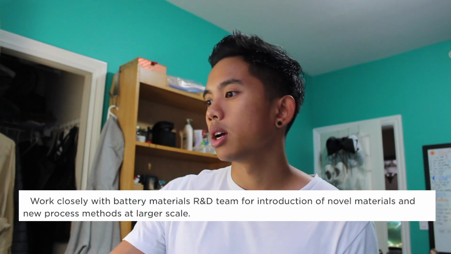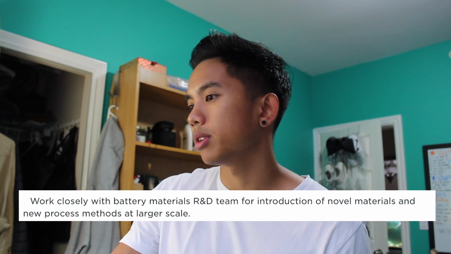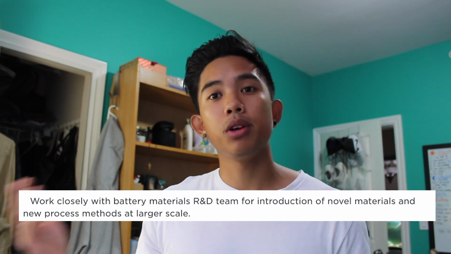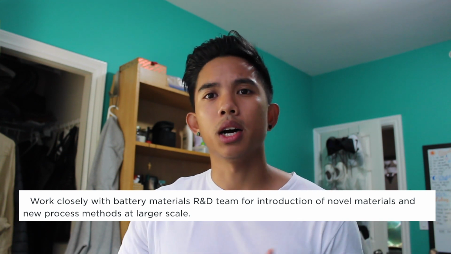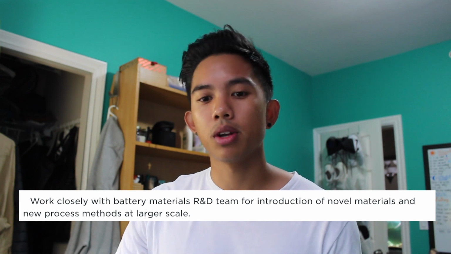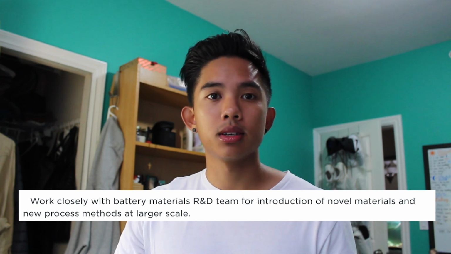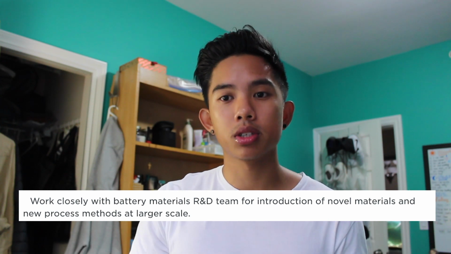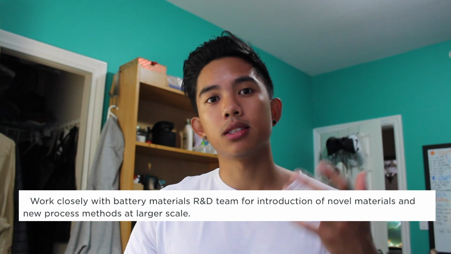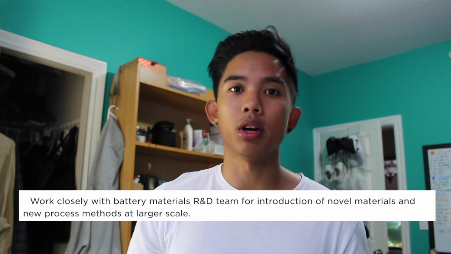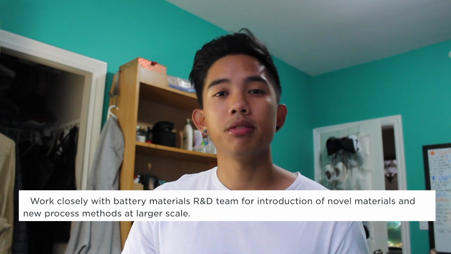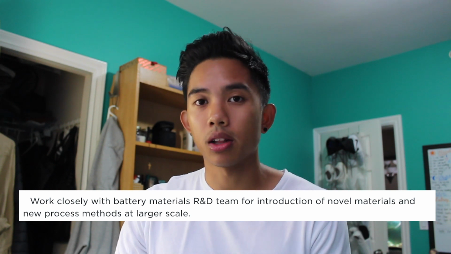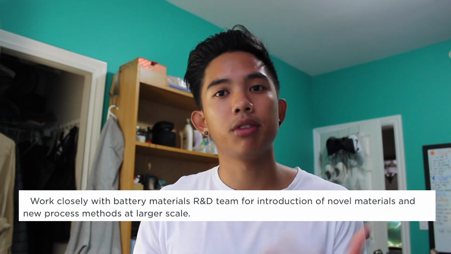So also working with the R&D team for the introduction of materials and process methods at large scale. So basically what this means is maybe you're diving through literature, talking to universities and research groups to figure out new ways of innovation within the process. So looking at maybe different materials, if your feedstock is this certain metal, maybe you could substitute it for a different, cheaper, more durable metal. And oftentimes there's a pros and cons analysis that you've got to do on a lot of different things. There's always a different option, a different way of doing things.